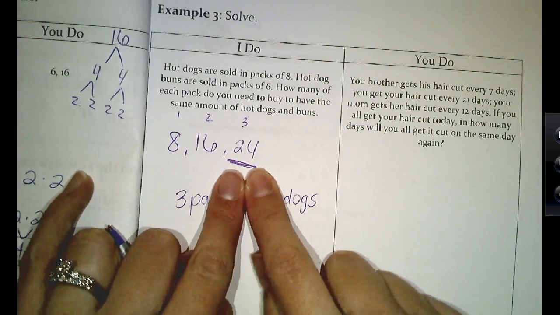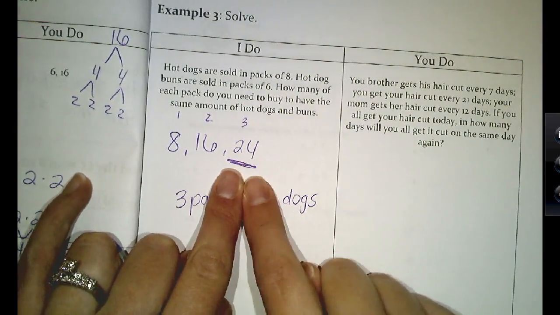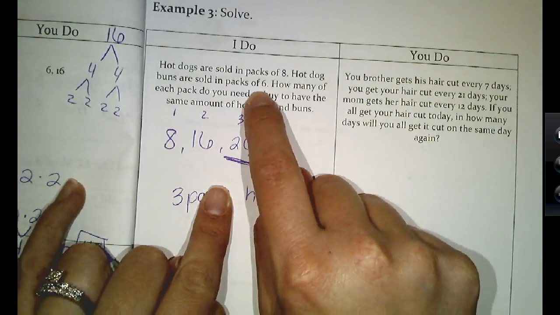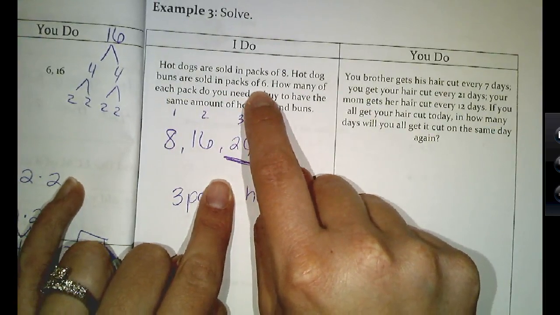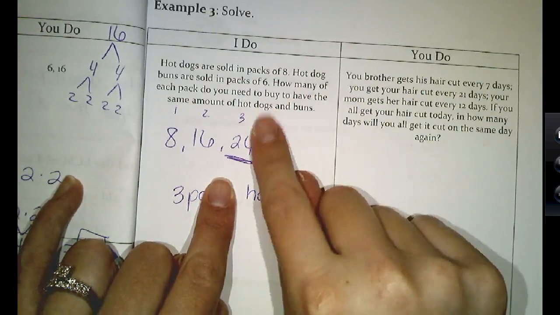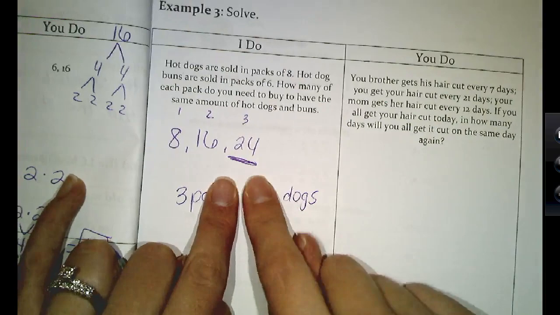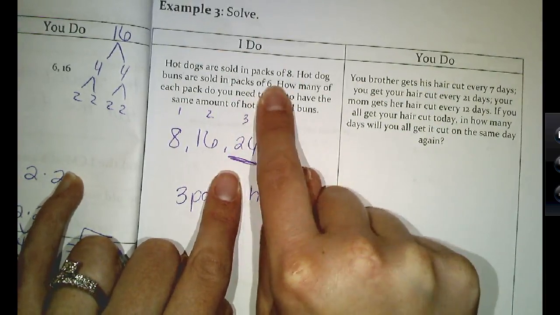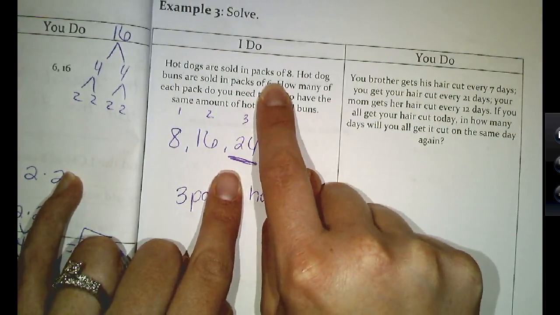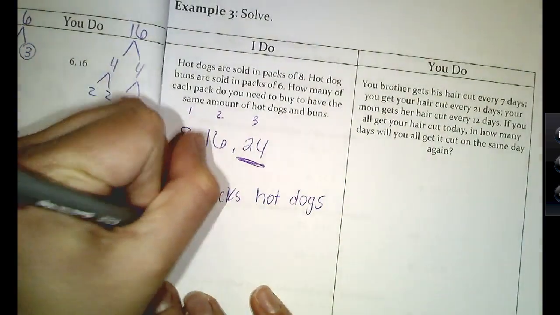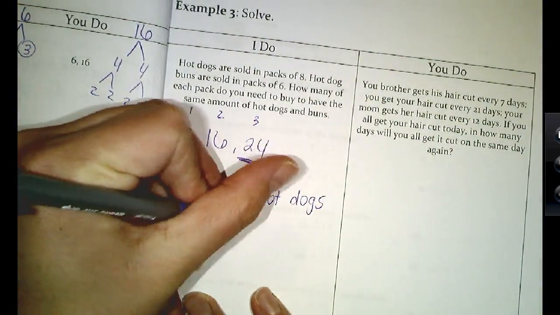If I'm going to buy 24 hot dog buns, and hot dog buns are sold in packs of 6, all right, so let's say we've got 24 buns and 6 come in a pack. How many packs are you buying? 4. Good. So we're going to do 4 packs of buns.